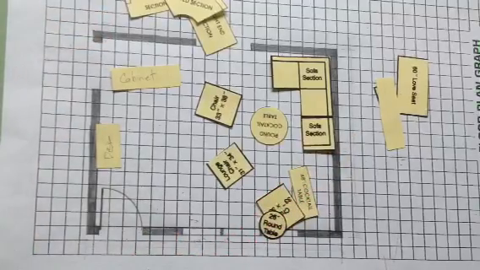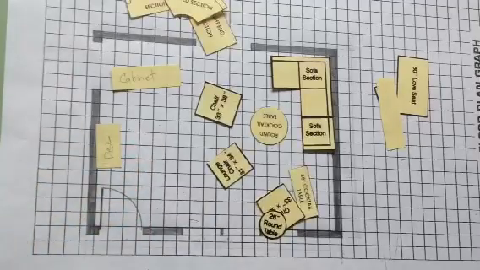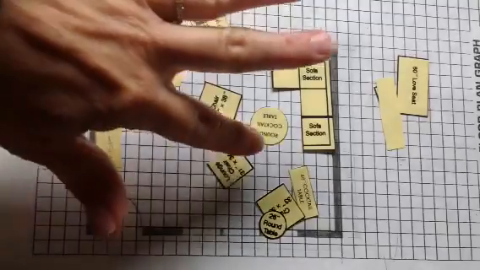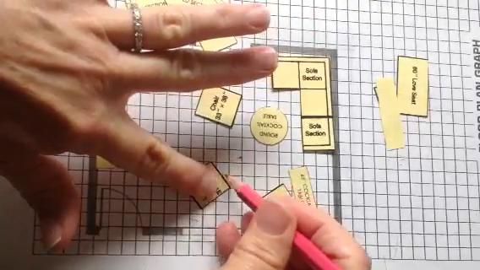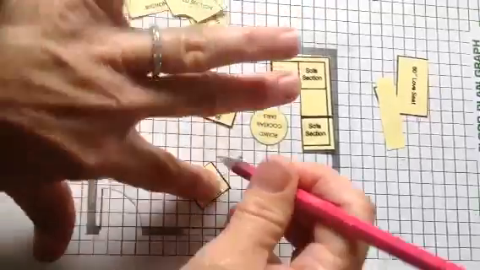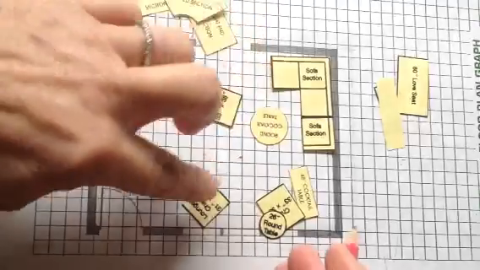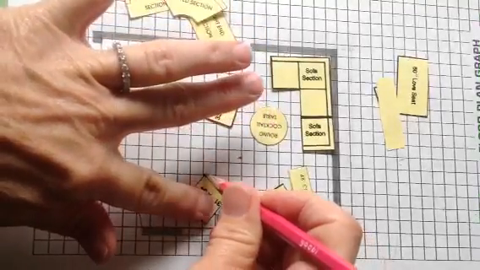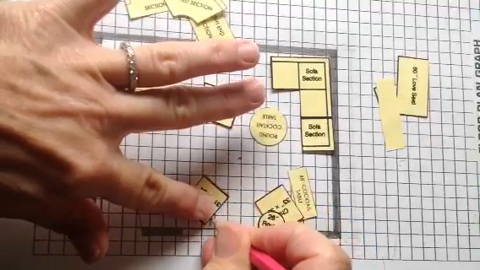Once you get, and I'm not going to show you what my arrangement is, because otherwise I'll have all of them looking like that. Once you have your arrangement, you can tape these down if you like, and then just draw around it and write in it what it is. So if I wanted this lounge chair still right here, I'm going to draw around it.